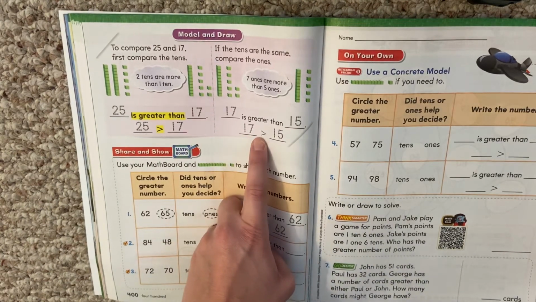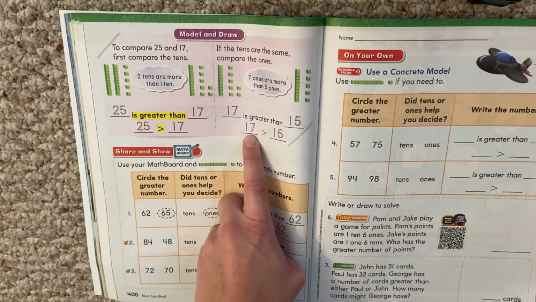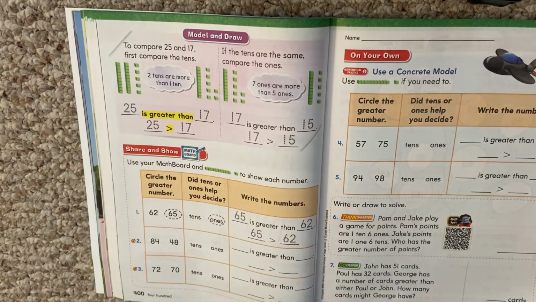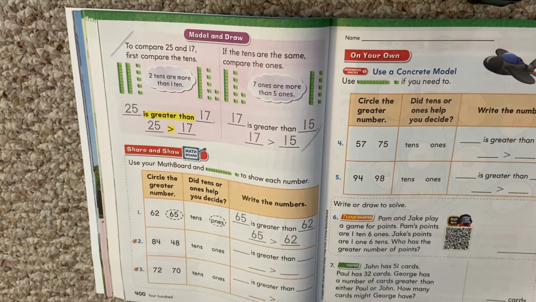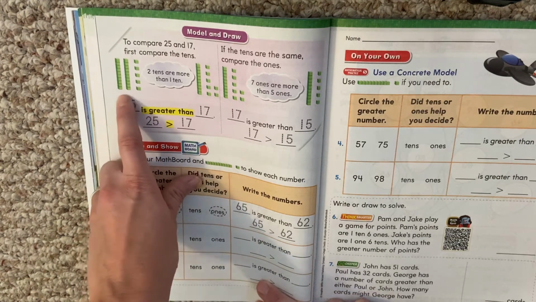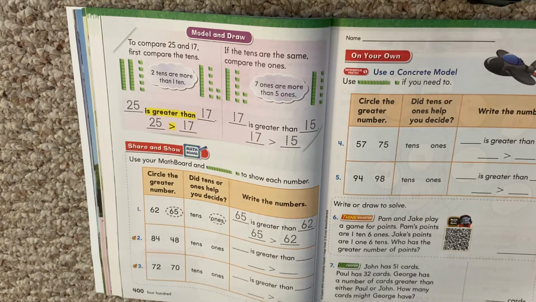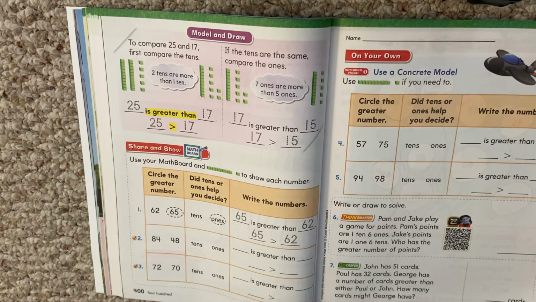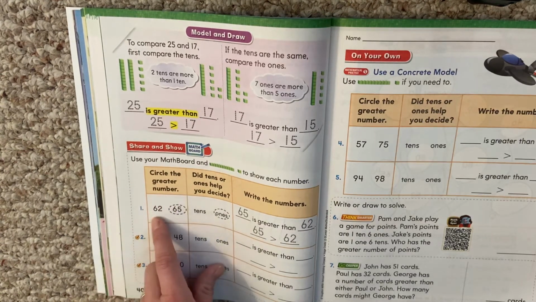And here we have it with our alligator. The alligator's eating 17 because 17 is the bigger number. Okay, so again, we look at the tens place first. If the tens are the same, then we have to move on to the ones. All right, let's look at these. They're not always going to show us our base 10 blocks. We have to remember what we know about our tens place and our ones place. So look at this one. It says circle, there's a couple steps in these.